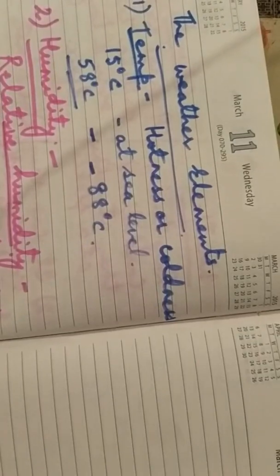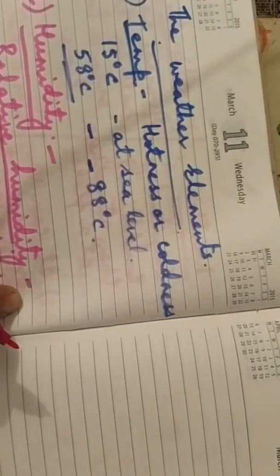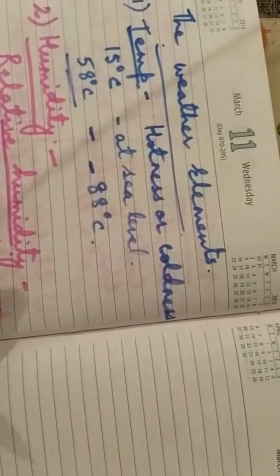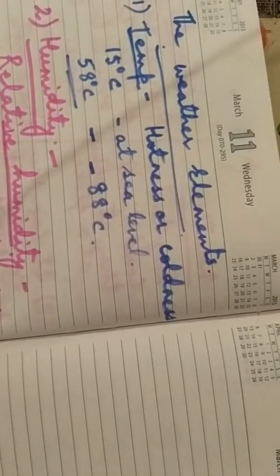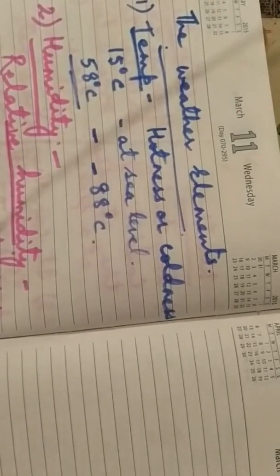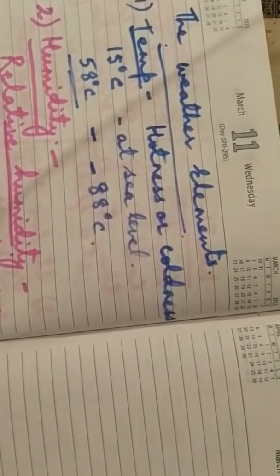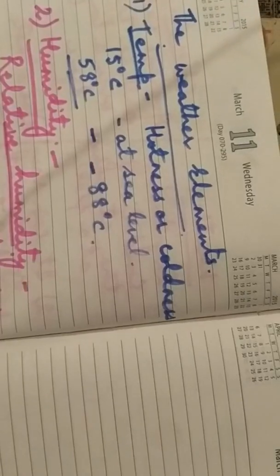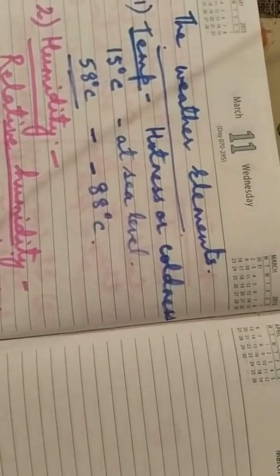So what is relative humidity? Relative humidity is the amount of water vapor which is actually present in the atmosphere divided by the atmosphere's maximum water vapor holding capacity. When it is divided by the maximum water vapor holding capacity, it will give you the relative humidity.